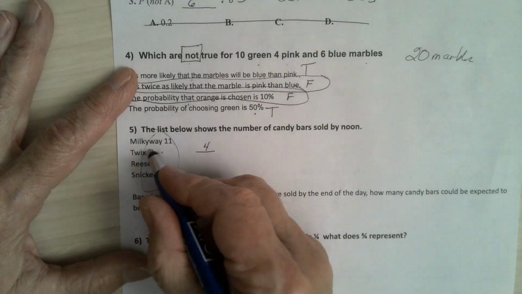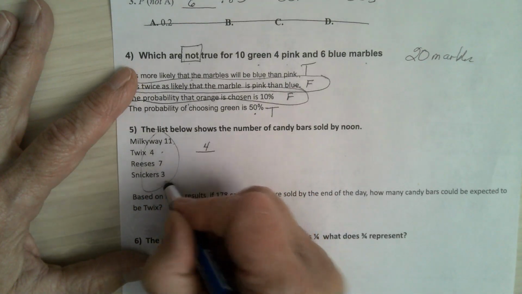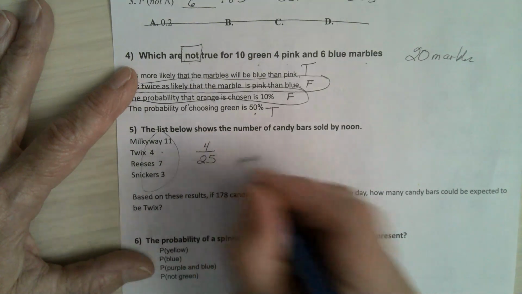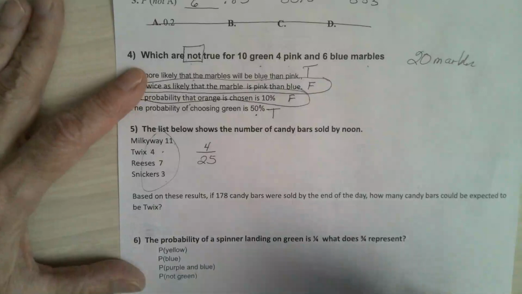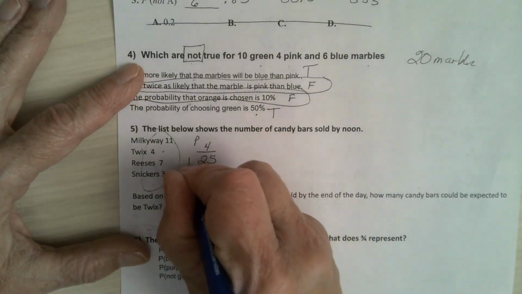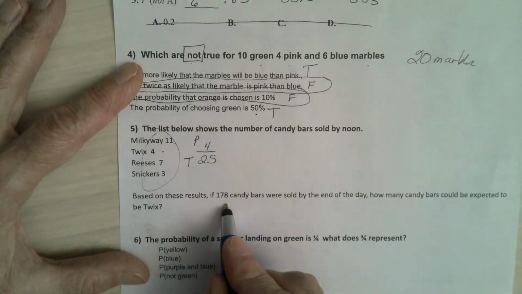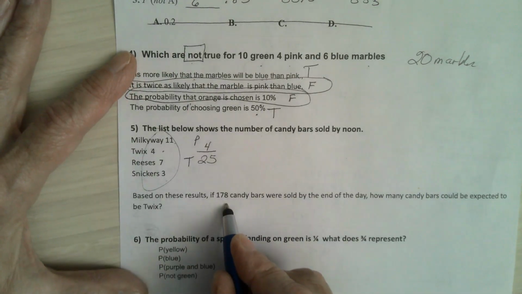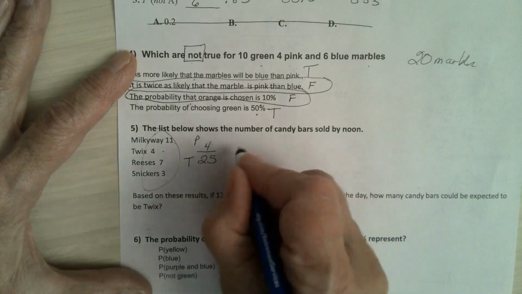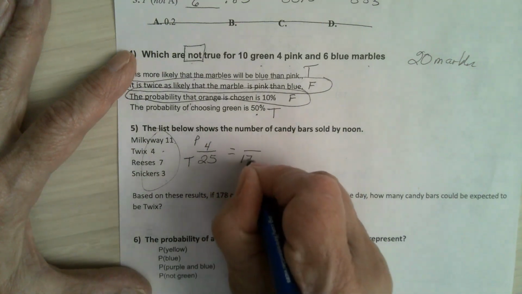Well, 4 plus 11 is 15, 4 out of 25. Okay? We want to know, this is part, that's the total. Is 178 the part, or is 178 the total? Total. That's the total. It goes on the bottom.